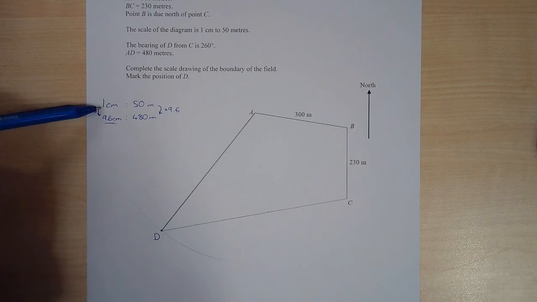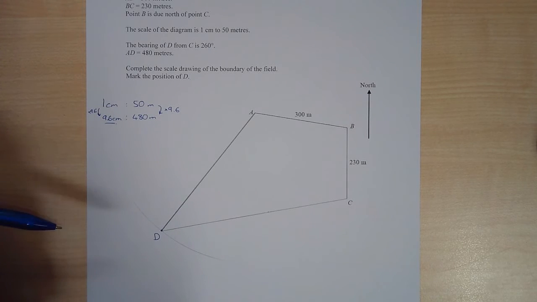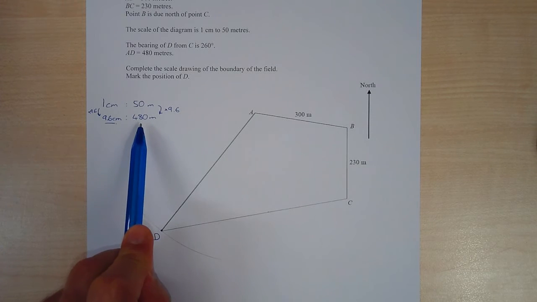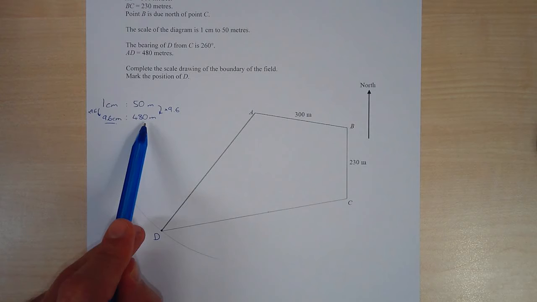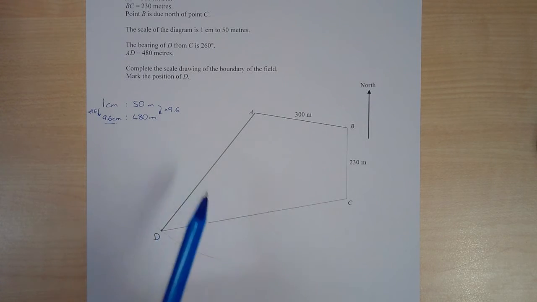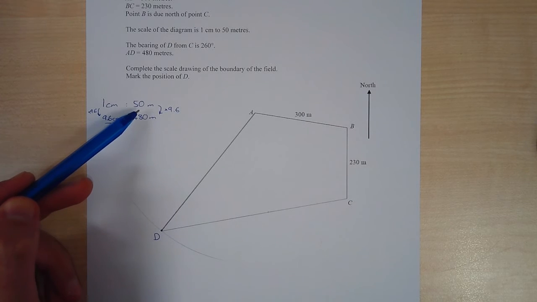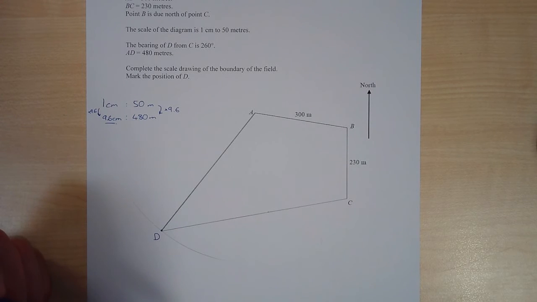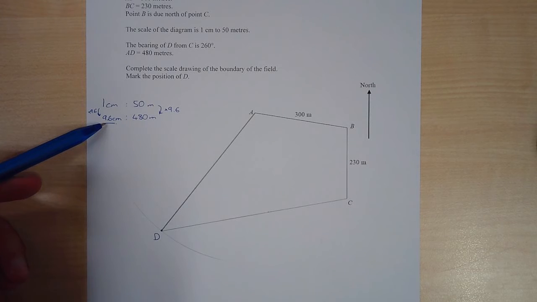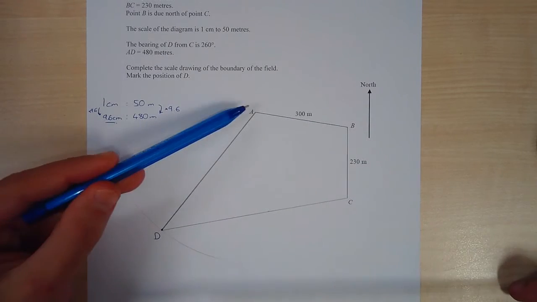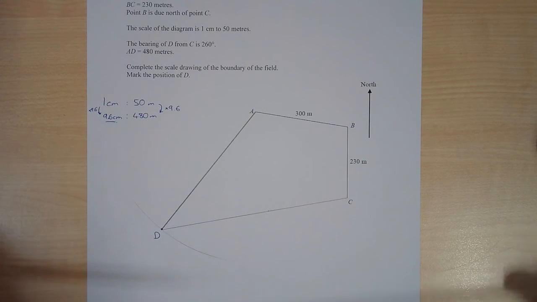I've just set up an equivalence here. 1 centimetre represents 50 metres, and I've got 480 metres, so I just needed to work out what I multiply 50 by to get 480. It's 9.6. This is a calculator paper, so I would have just done 480 divided by 50 to work that number out as 9.6. So that means 480 metres is 9.6 centimetres. So I knew I was going to draw a line with my ruler from point A of 9.6 centimetres.